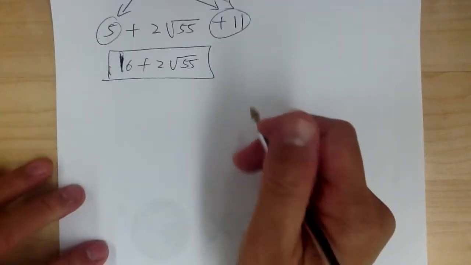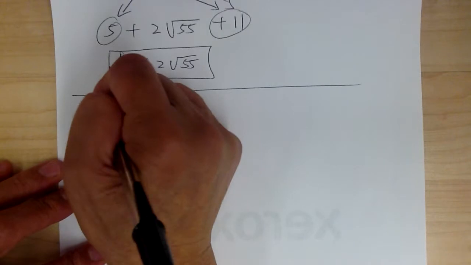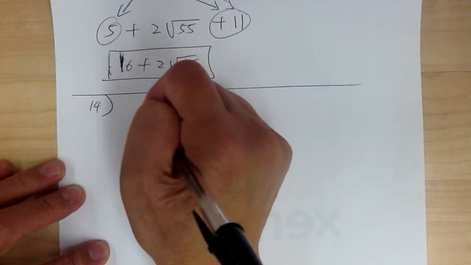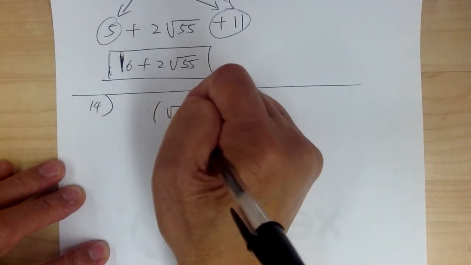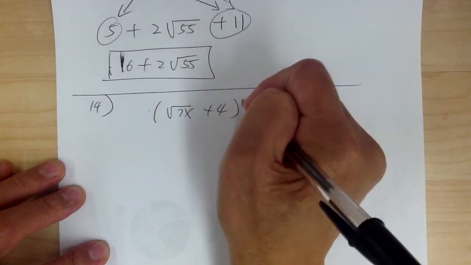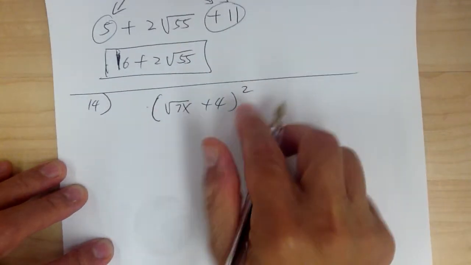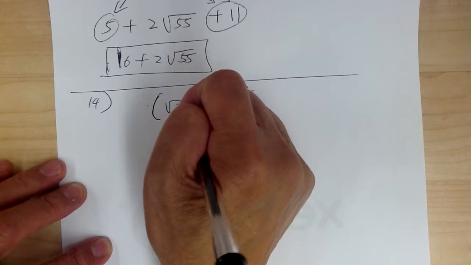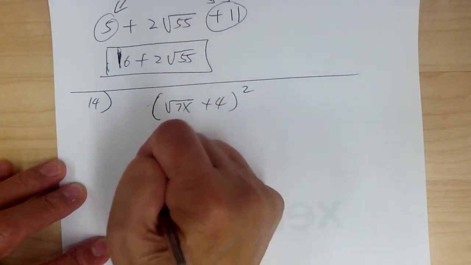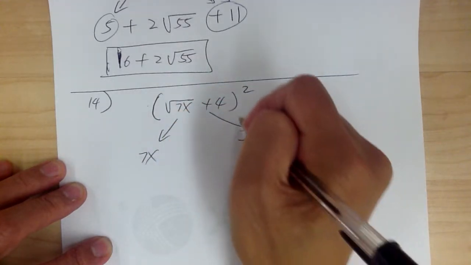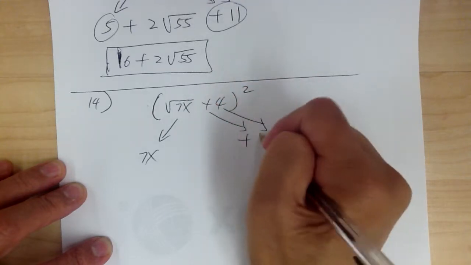Okay. Number 14. Okay, you have square root of 7x plus 4 squared. So this is a trinomial square, you have to square each part. So you square that, will give you 7x. Square that, you get plus. You square that, you get 16.